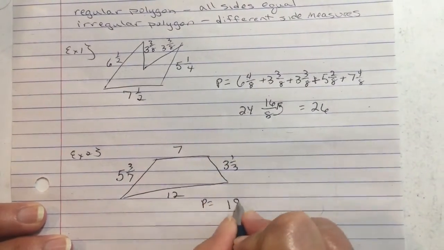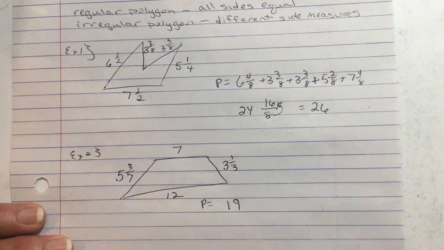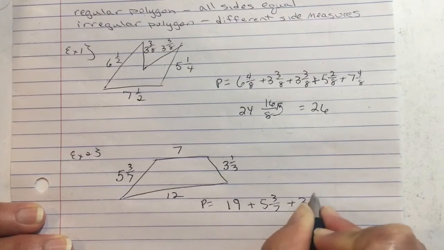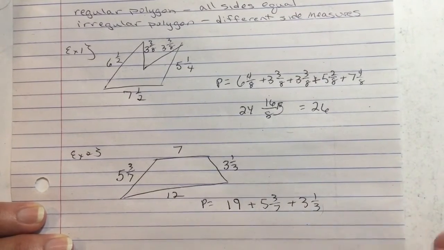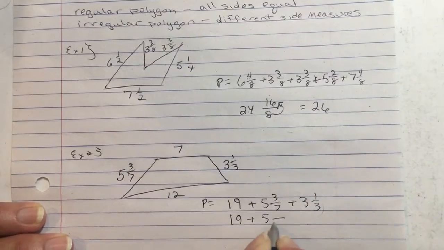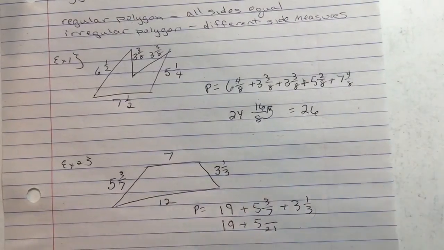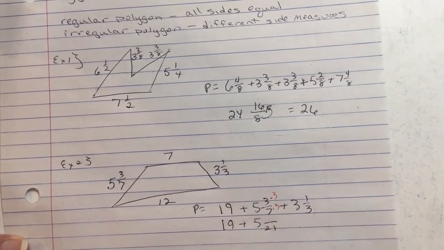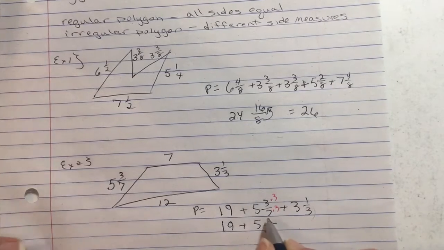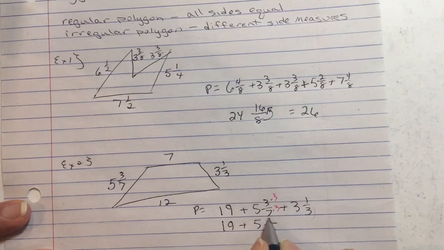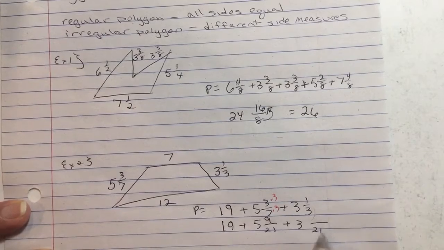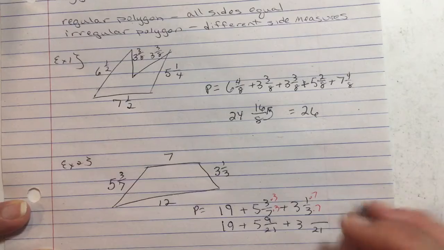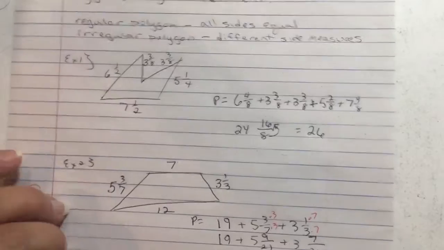The 7 and the 12 is 19. I'm going to go ahead and add that together to keep it looking a little prettier. And then I have 5 3/7 and 3 1/3. These would have a common denominator of 21. So remember, when you need that denominator, you multiply the top and the bottom by the factor that's needed. In this case, if you multiply by 3, it gives you the denominator of 21 and a numerator of 9. On the 3 1/3, you would have to multiply by 7 to get 7 out of 21.